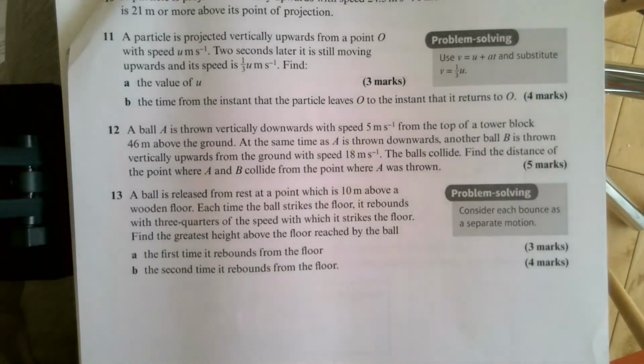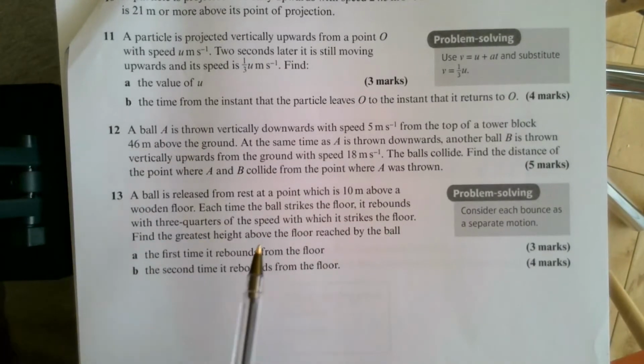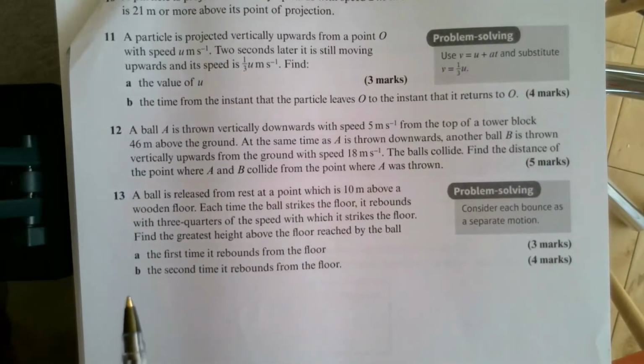In this video, I am going to go through question 12 of exercise 9E. This is really similar to example 13 that we did recently.